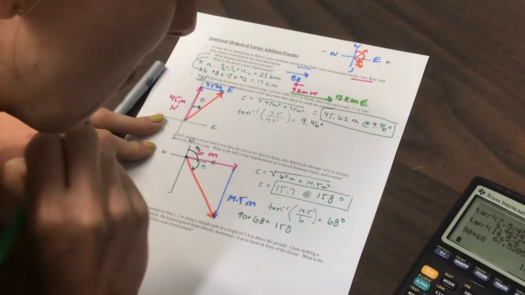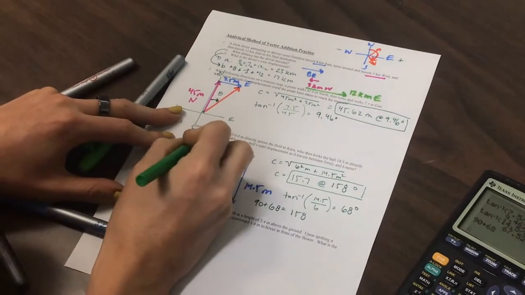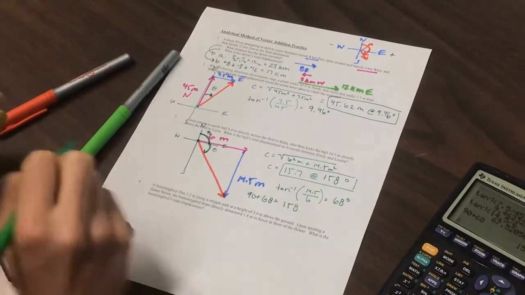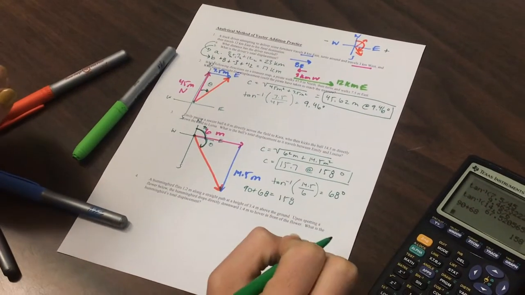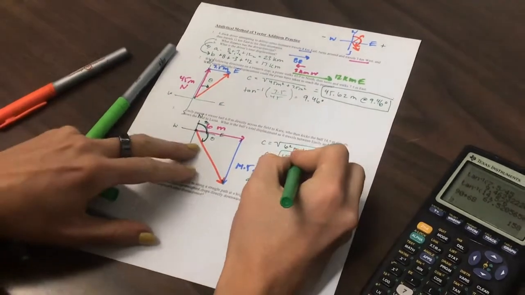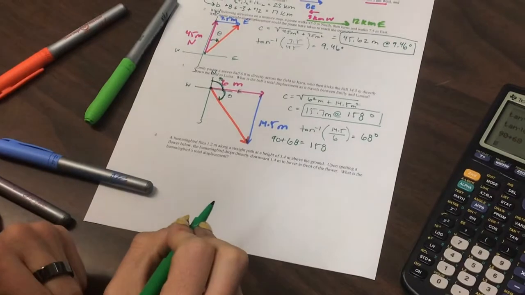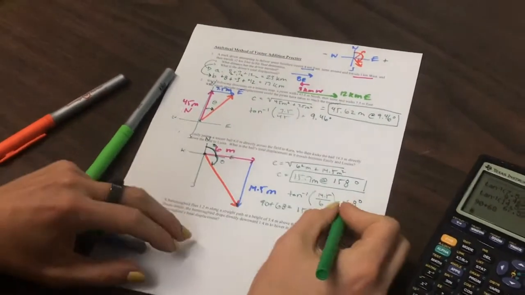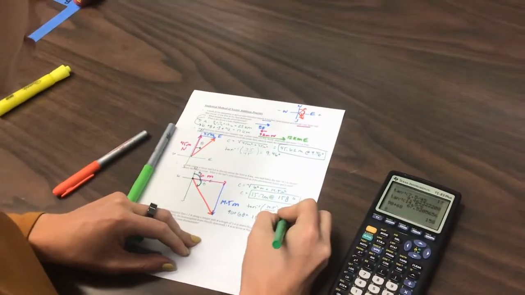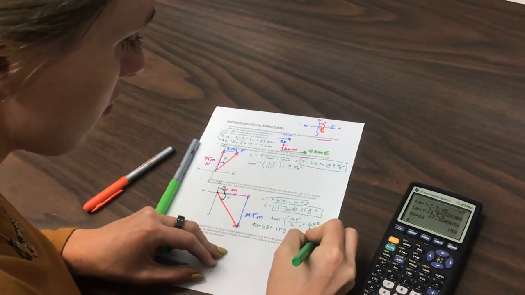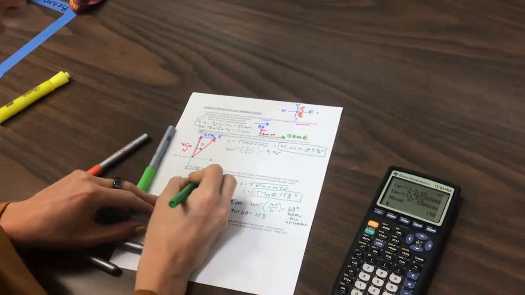You need the red angle on top. Yeah, I need this part too, and this one. So there it is. Your final answer is 158 degrees, 15.7. Oh, Miss Moore forgot her units, meters. Another thing you could do for this one, you could have said 68 degrees below the horizontal. Because this is the horizontal, it's 68 degrees below it.